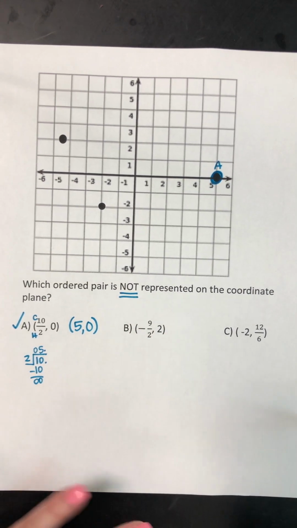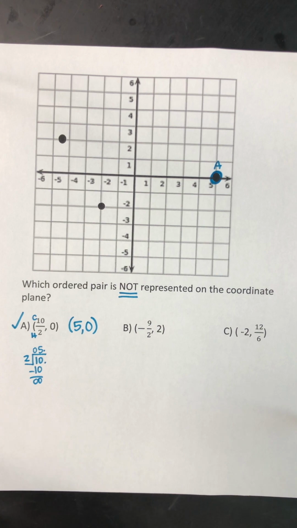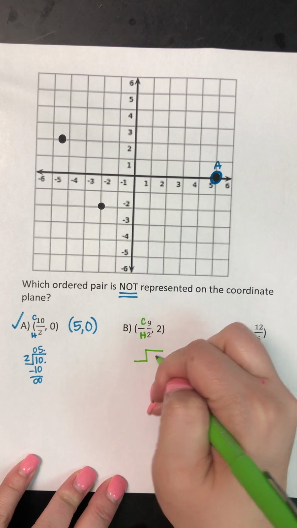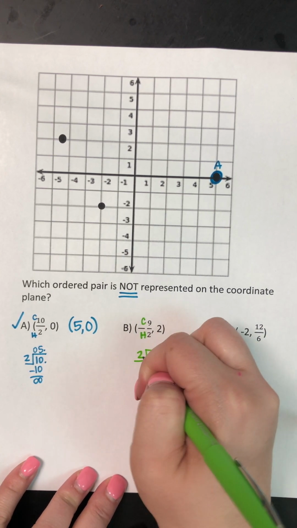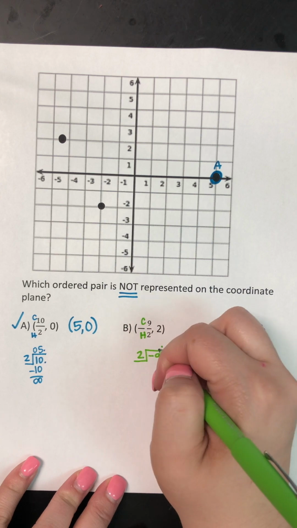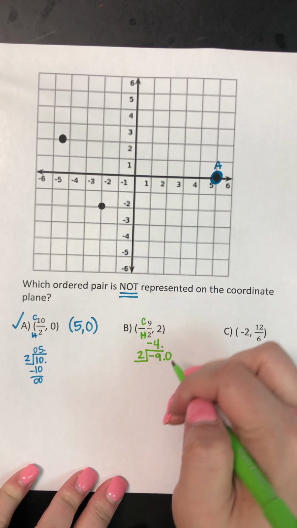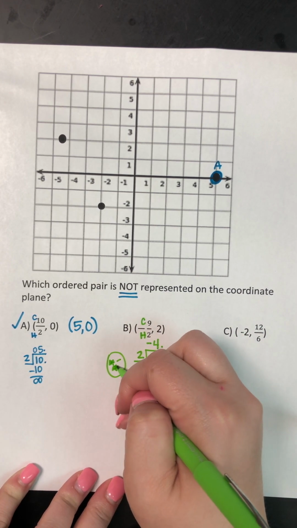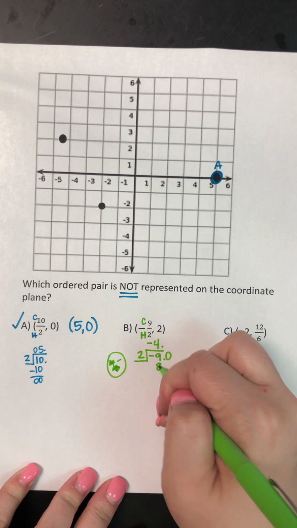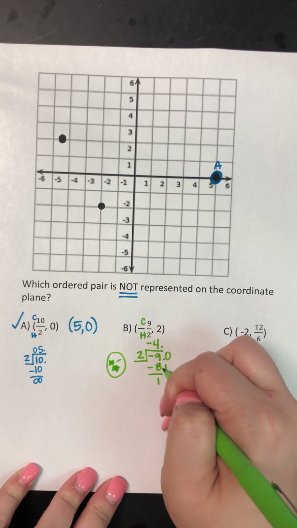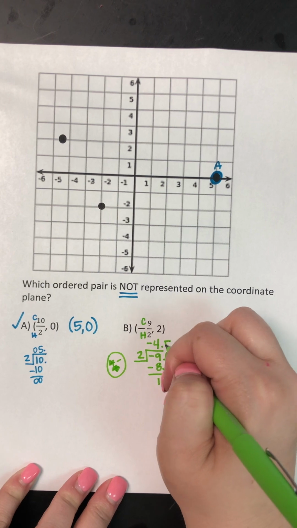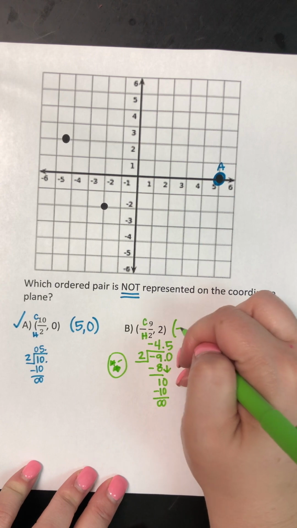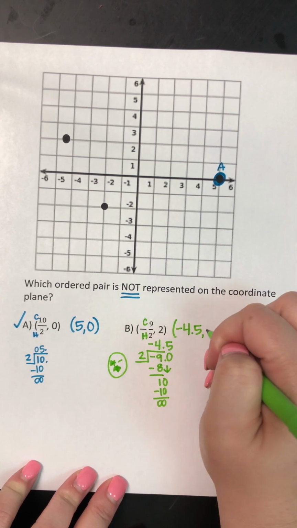All right, so answer choice B has another improper fraction. So first thing I have to do is label my cowboy and horse and divide. So I have -9 divided by 2. 2 goes into 9 4 times. Integer man tells me my answer is going to be negative. So 4 times 2 is 8, subtract. 2 goes into 10 5 times. So this decimal is actually going to be -4.5 and then 2.